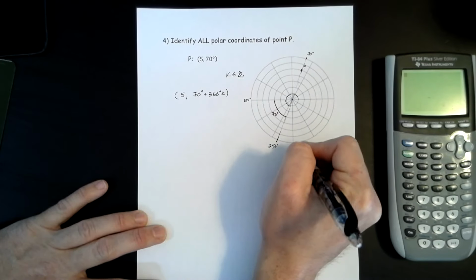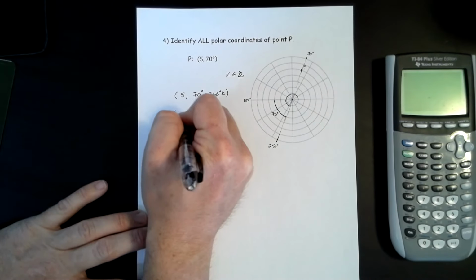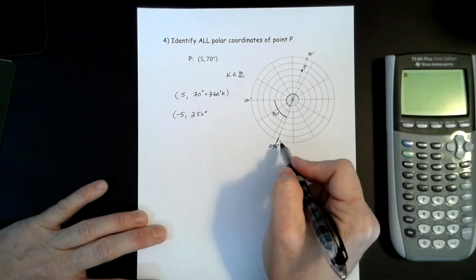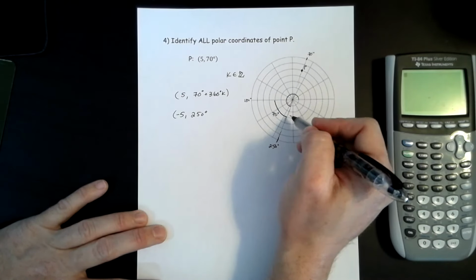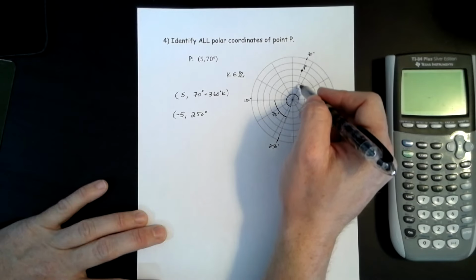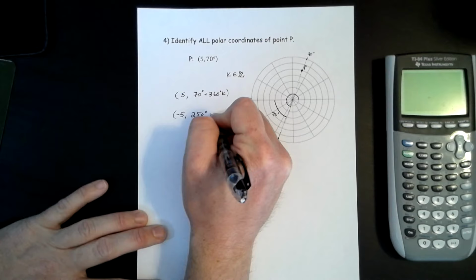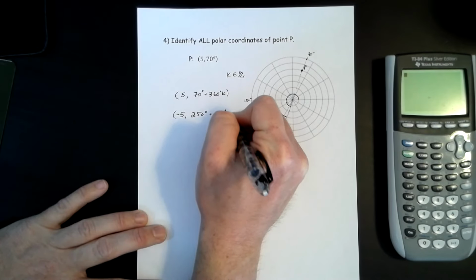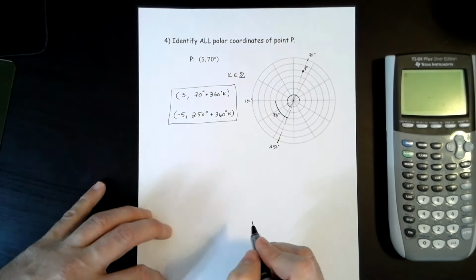So I could have a negative 5 and be a rotation of 250 degrees, and I'll be in the same place. Why? Because if I rotated 250 but went backwards 5, 1, 2, 3, 4, 5, there I am. Well, it's the same idea. Every time I land on that 250 degrees, I will have the exact same point.